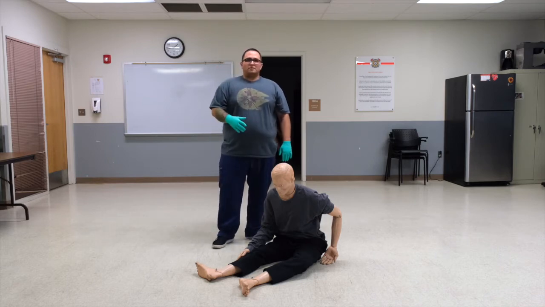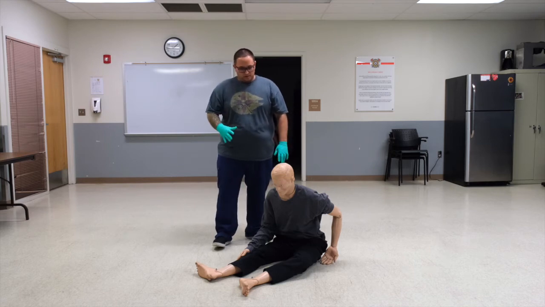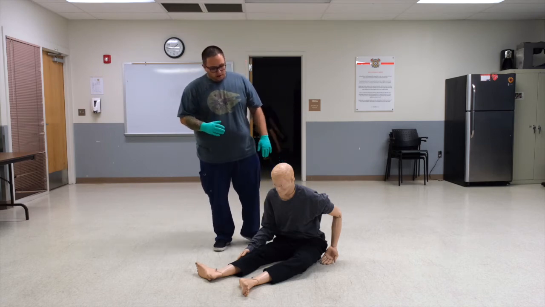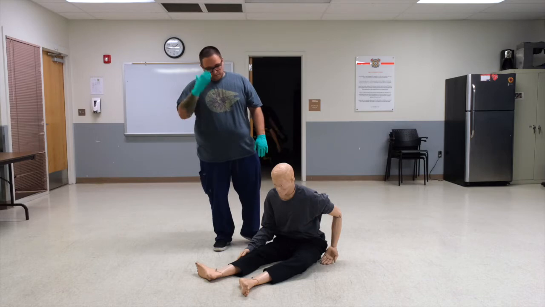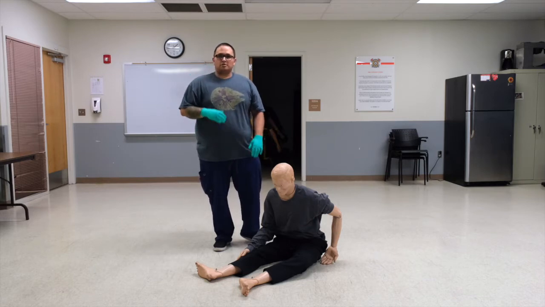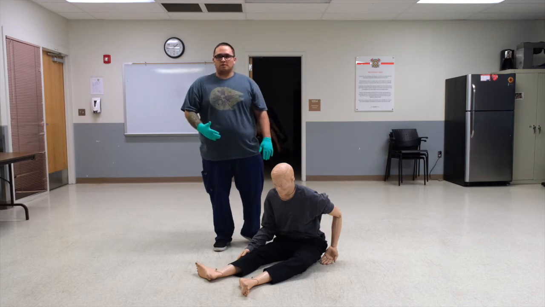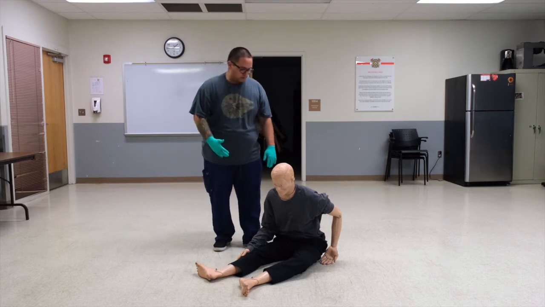Once we've determined the level of consciousness, we need to check for any life threats, any bleeding or anything like that. Bleeding from the head, anything like that, we need to just do a rapid assessment, make sure that there's no active bleeding that could possibly cause death. We need to see if there's any other injuries with that as well.